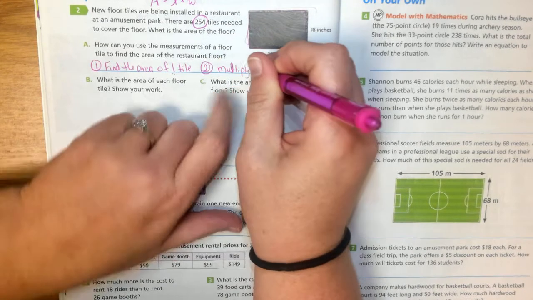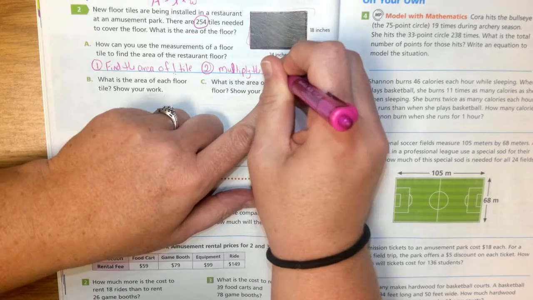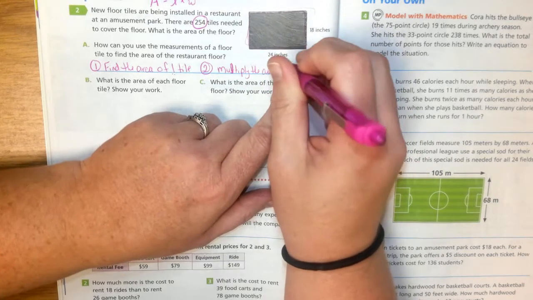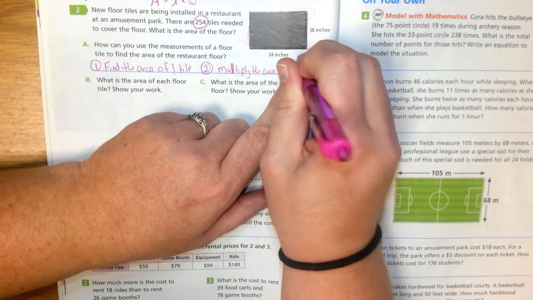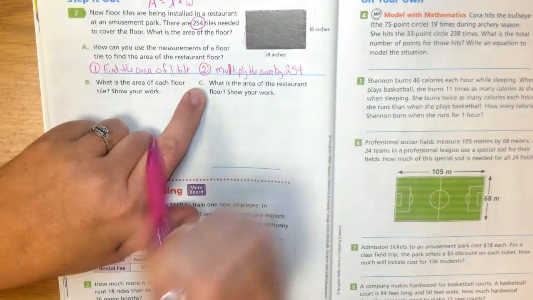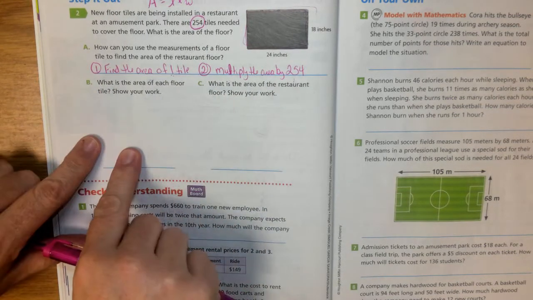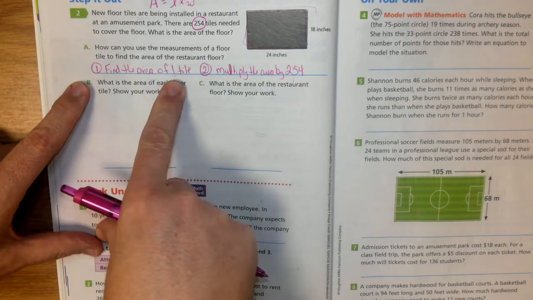Multiply the area by 254. Okay, so you're going to multiply the area of one tile by 254. So your first step is this number 1 here. Find the area of one tile.